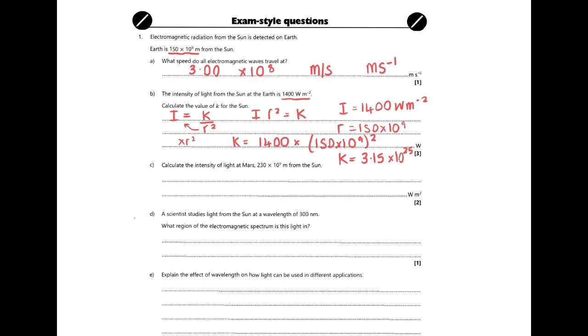Part C, calculate the intensity of light at Mars, 230 times 10 to the 9 meters from the Sun. So this time our R has changed, but I believe our I is still the same. Oh no, we're calculating the intensity. So what we're going to do here is use our original equation, I equals K divided by R squared. So we're going to use the K that we calculated in our last question. So K is going to be 3.15 times 10 to the 25.